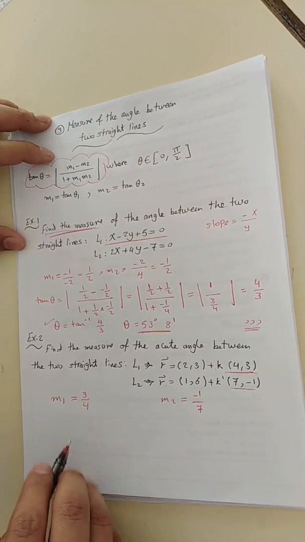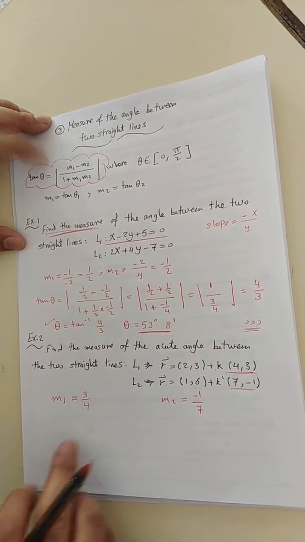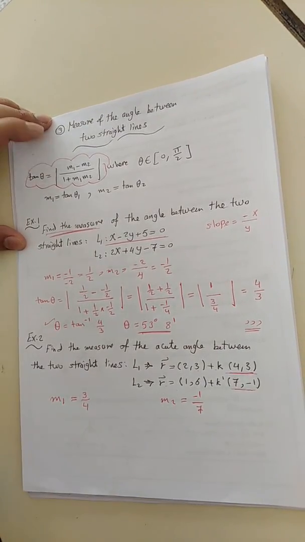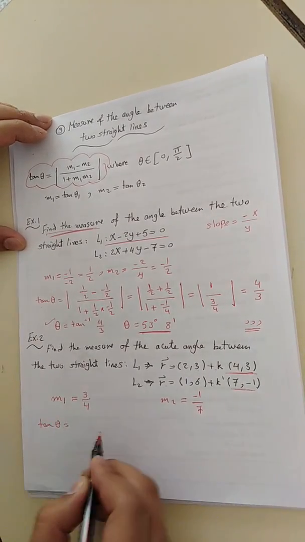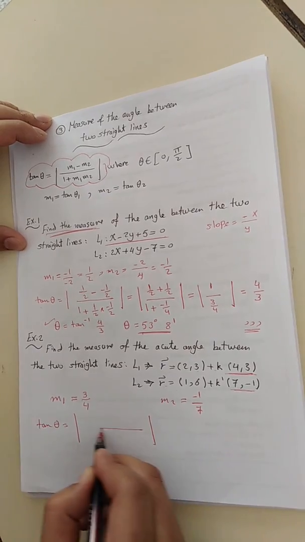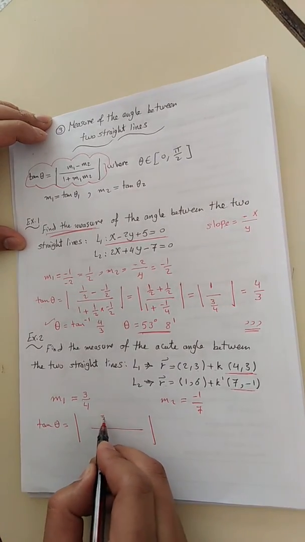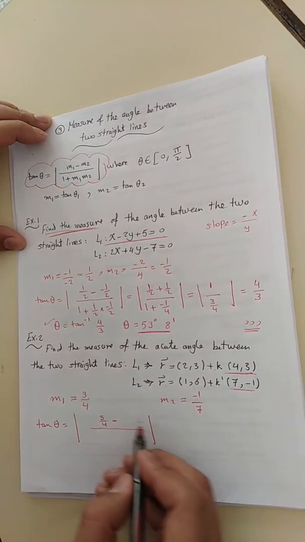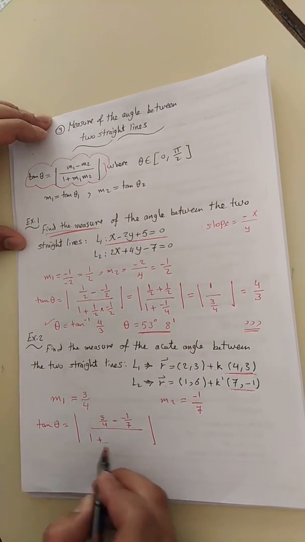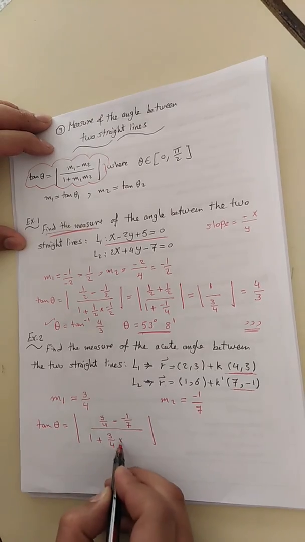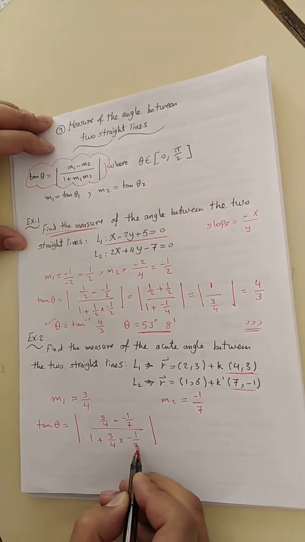Substitute in our rule. Tan theta equals M1, 3 over 4, minus M2, negative 1 over 7, over 1 plus 3 over 4 times negative 1 over 7.